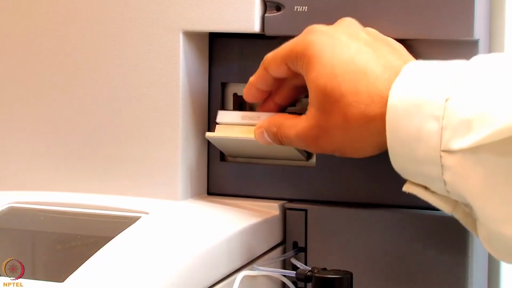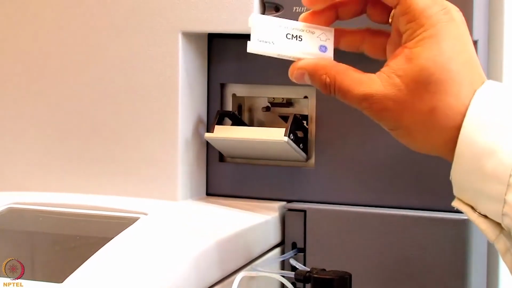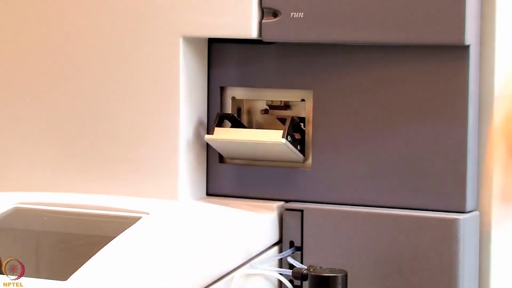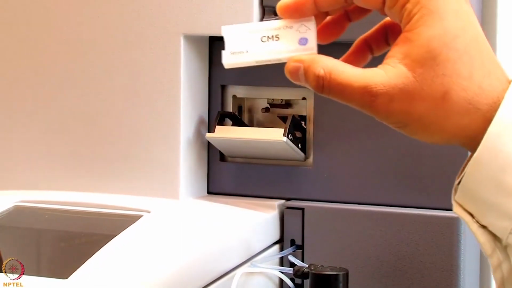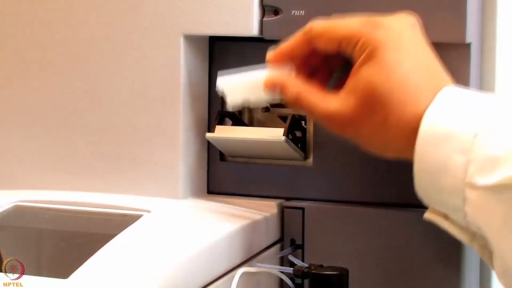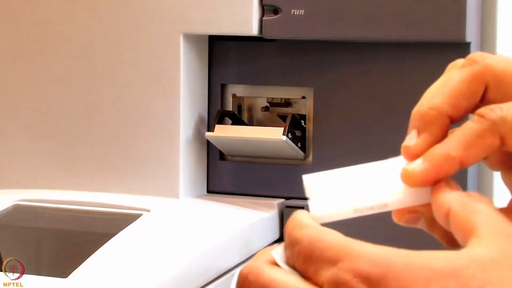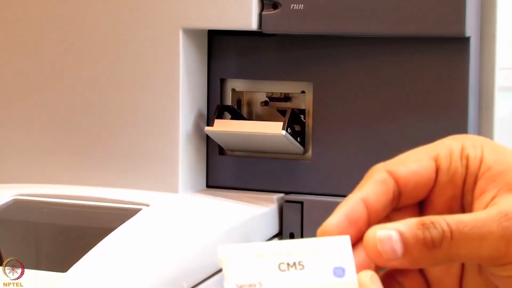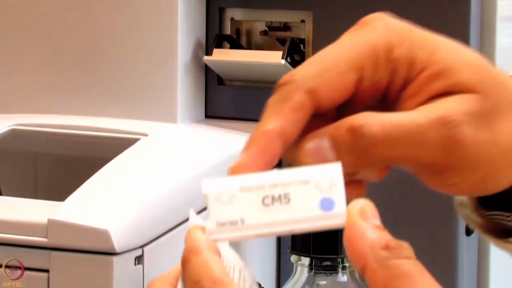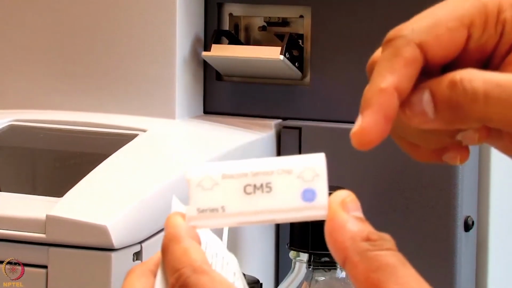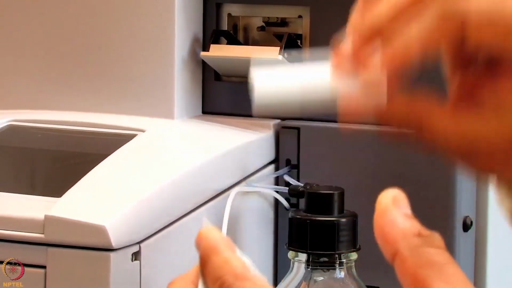So now the old chip will be removed and we will insert a new Biacore CM5 chip here, and the orientation of the chip for insertion is shown on the chip with arrows.